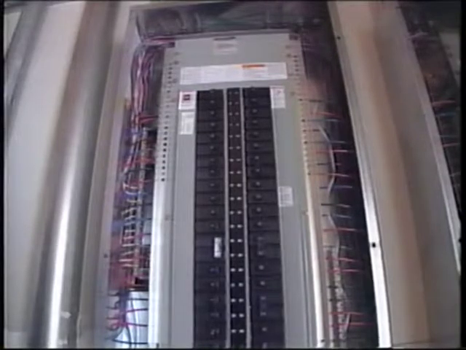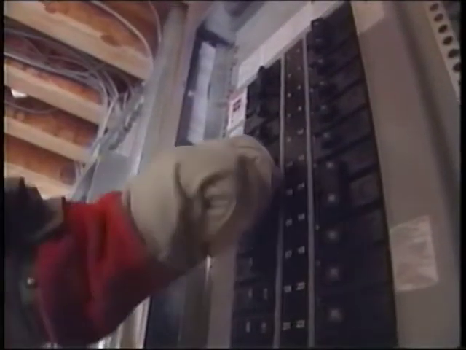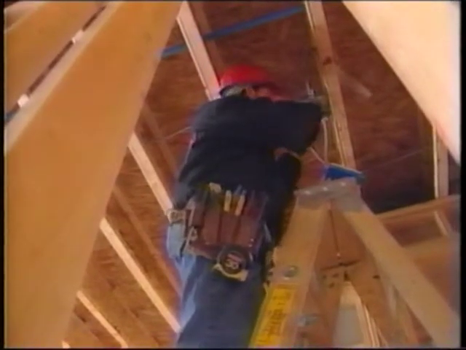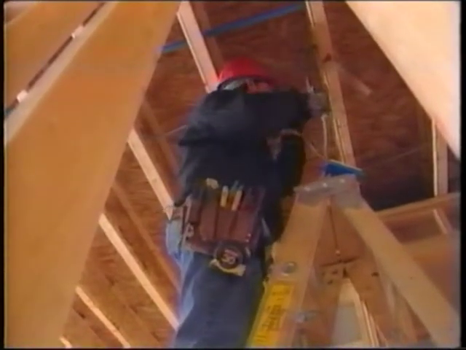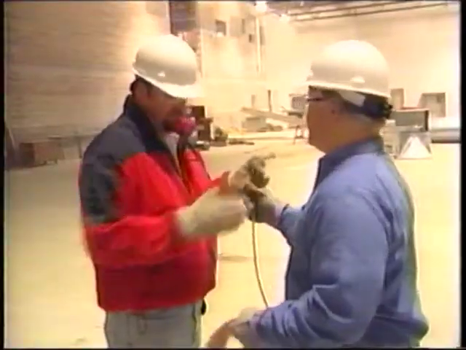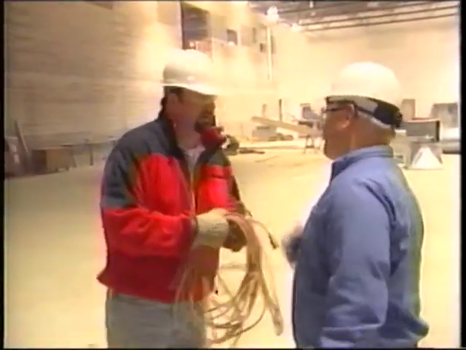Fuses, circuit breakers, and GFCIs should be checked regularly. Also inspect end terminals, splices, and screws to make sure that they're not broken or loose. Personal protective equipment like hard hats and gloves help to keep you safe too. Always use PPE when working around electricity.